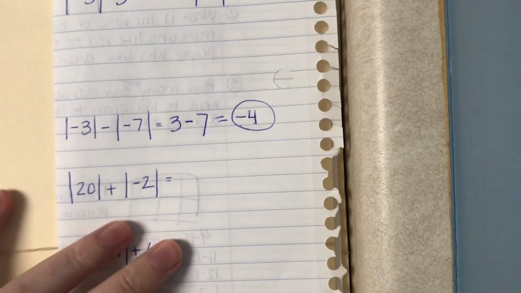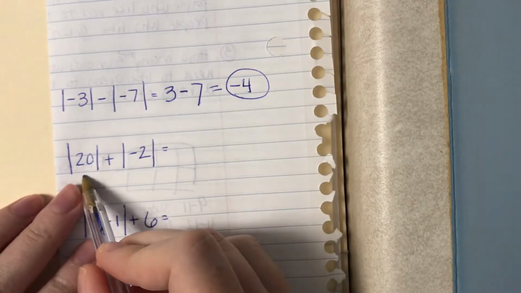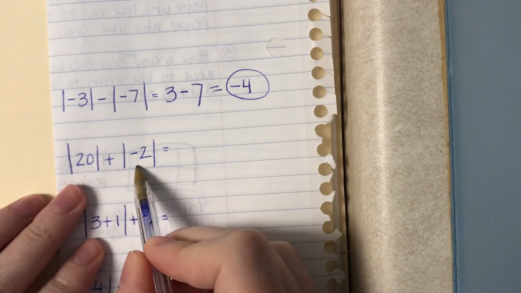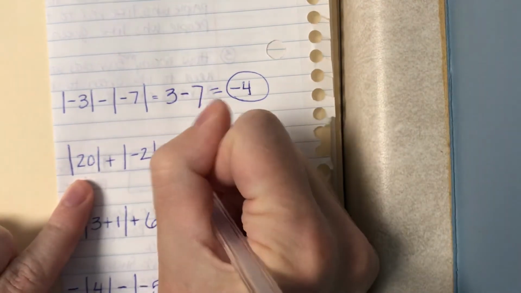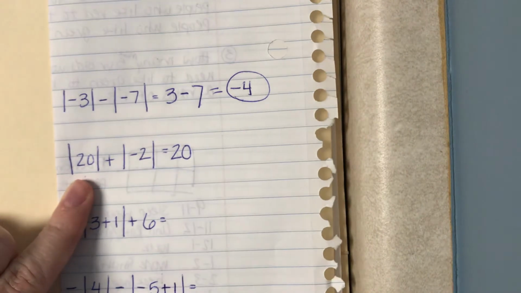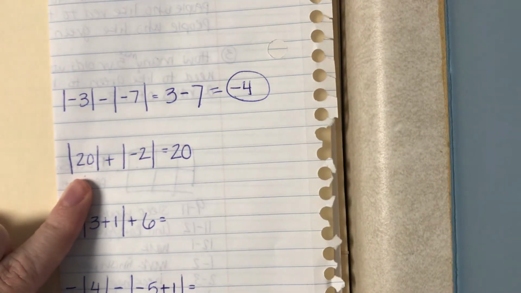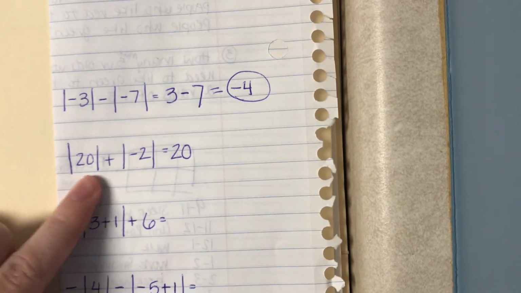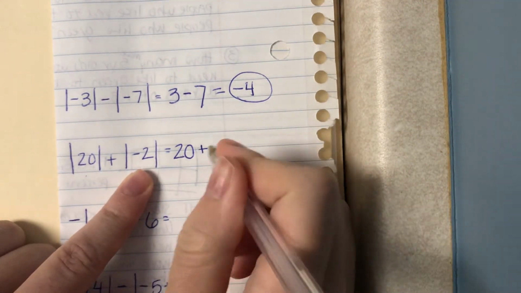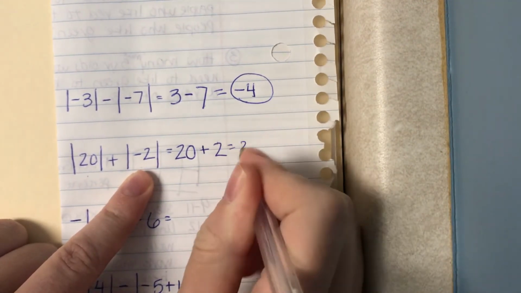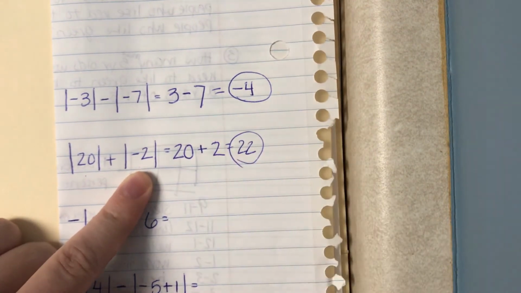Okay, next one. Absolute value of 20 plus absolute value of negative 2. The absolute value of 20 is just going to be regular 20, because absolute value bars turn the inside positive. So if it's already positive, it stays positive. And I have my plus sign. And then the absolute value of negative 2 is going to be positive 2. So 22 would be my answer there.